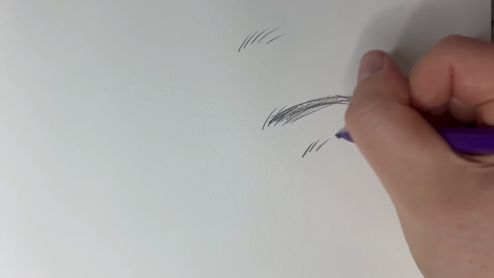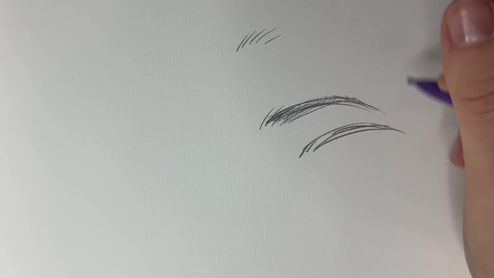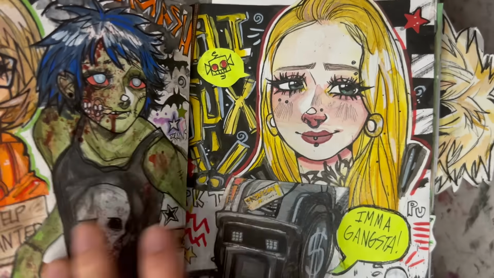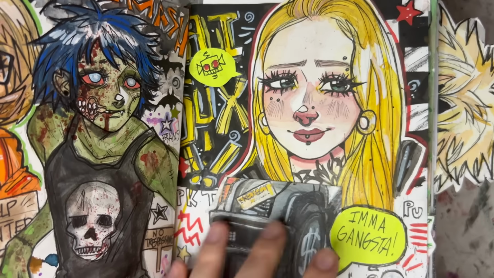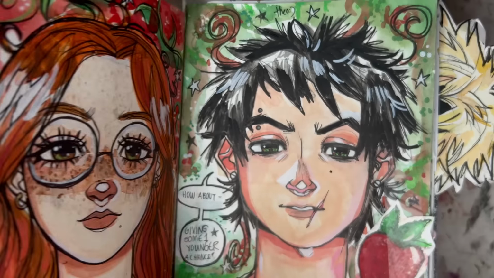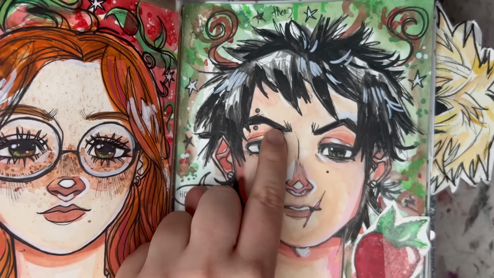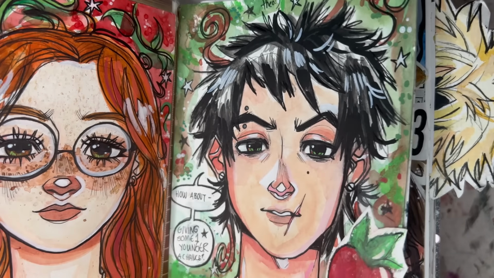So you just do like this, and then when I color with my markers, I color them in. So they're not that realistic. I'm going to show you some examples, but this is really how I do them. I don't think there's another way to explain. It's just lines. So you see, when I do eyebrows, it's lines, and then I add the watercolor on top. When it's black eyebrows, I still do it, but I go over it with black, so you can't really see it.